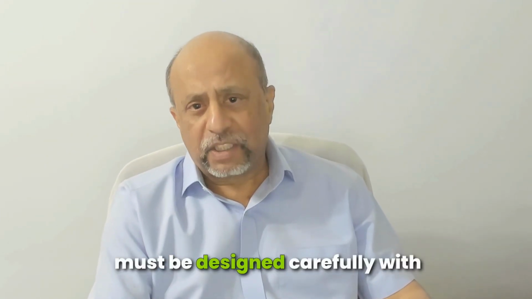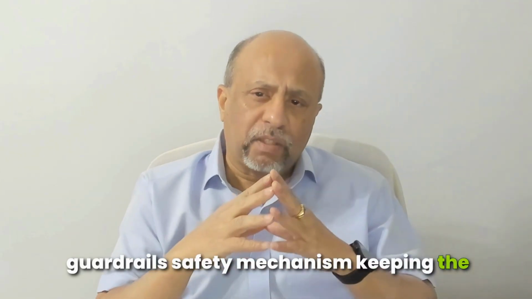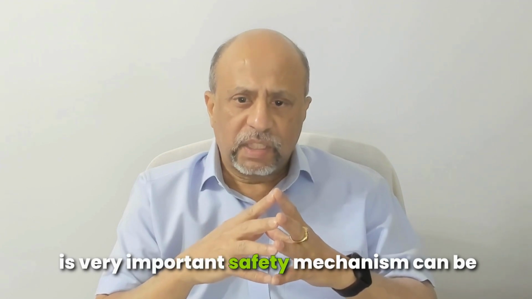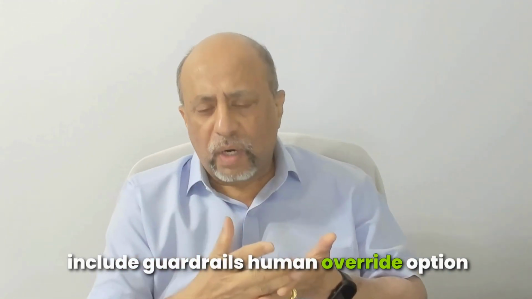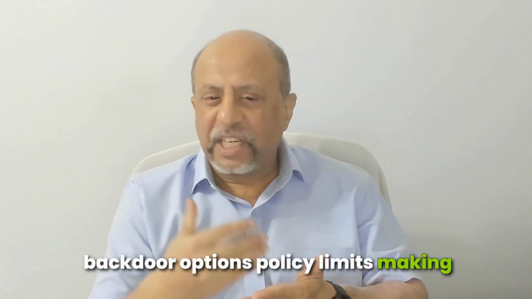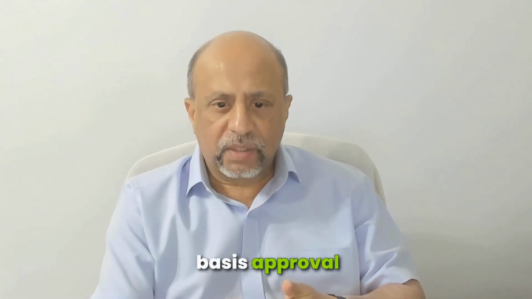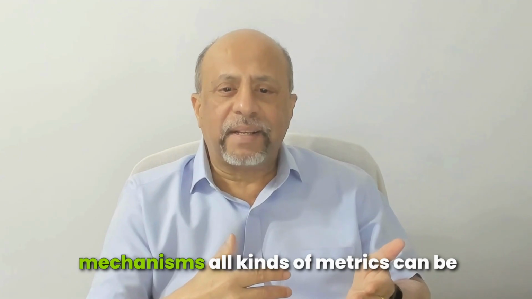Closed loops must be designed carefully with guardrails. Safety mechanisms, keeping the automation under control, are very important. Safety mechanisms can include guardrails, human override options, backdoor options, policy limits, making changes to the thresholds of the policy on a more real-time basis, approval workflows, and rollback mechanisms.